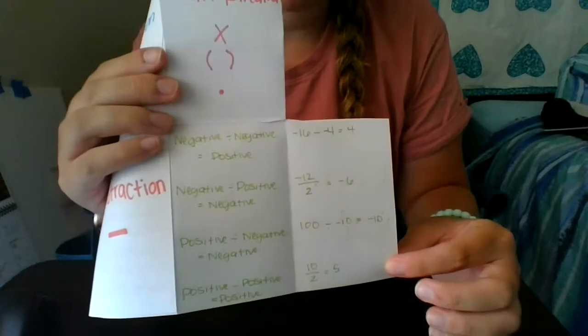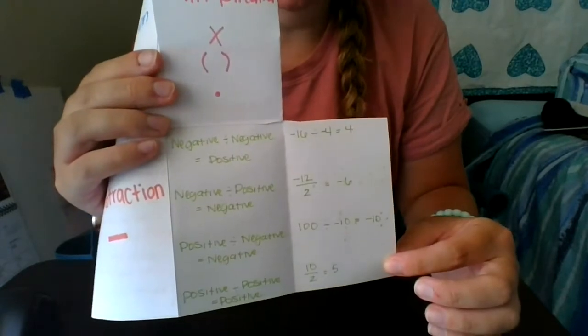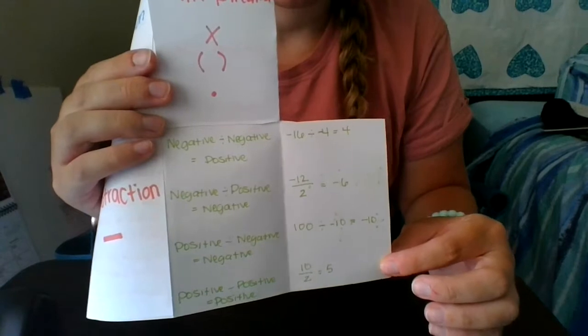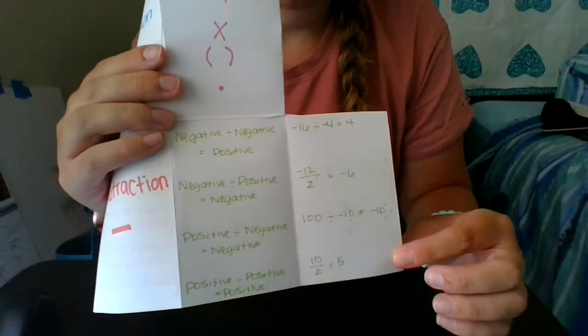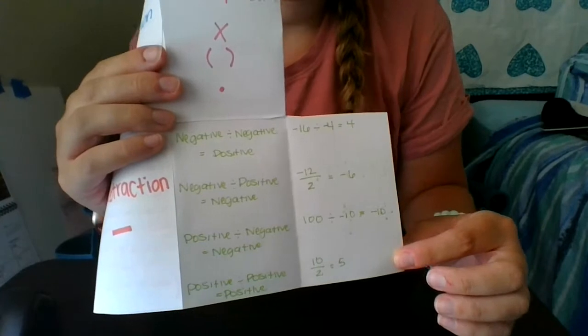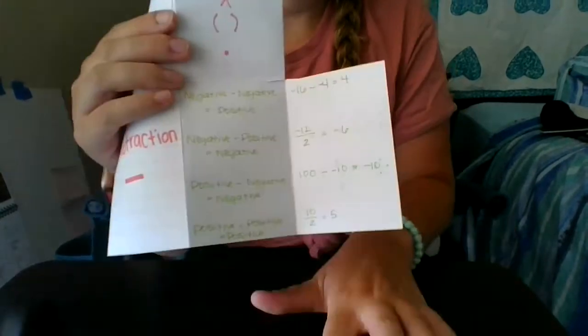And then finally, we have two positive numbers. I used the fraction form. This is actually called a mixed number, and we're going to be learning about that in the coming weeks. So 10 divided by 2 equals 5. They're both positive, so our answer is positive.